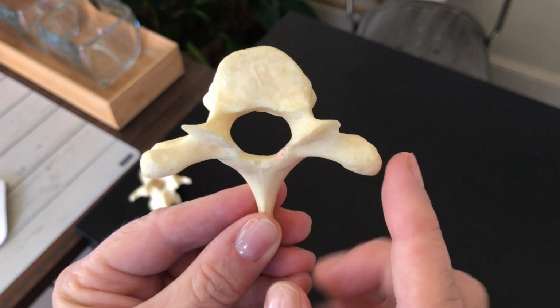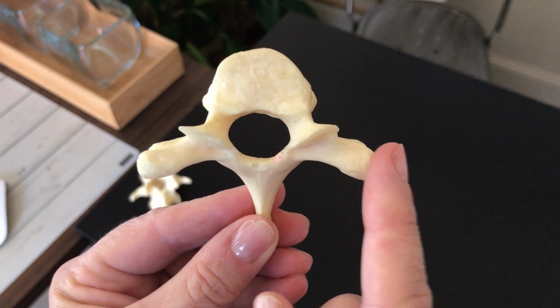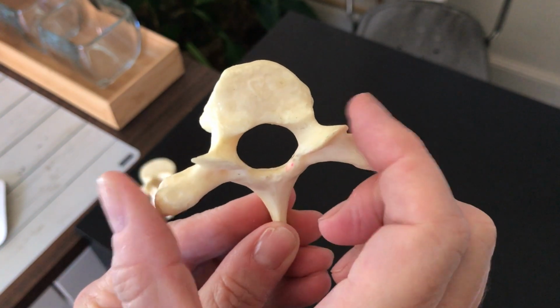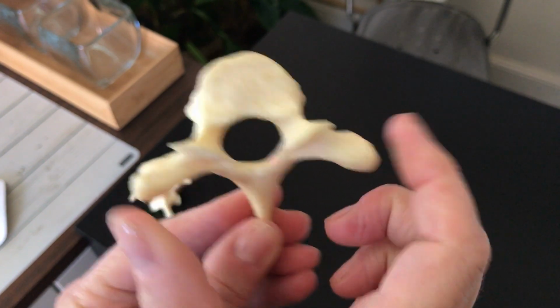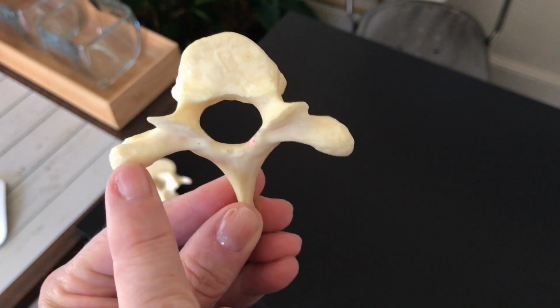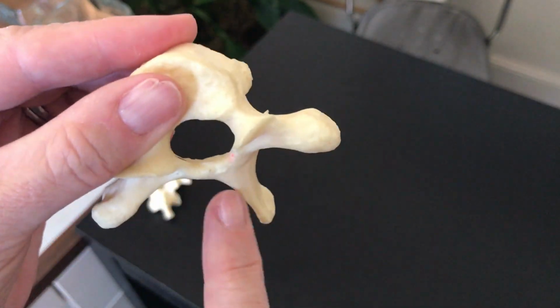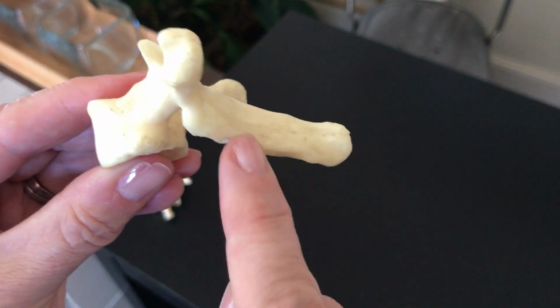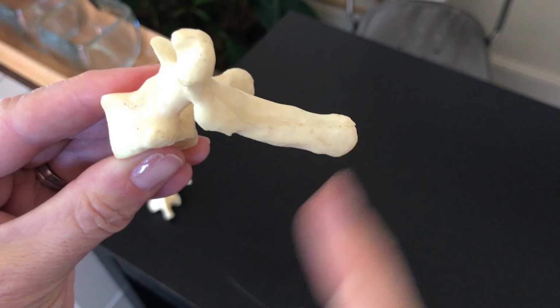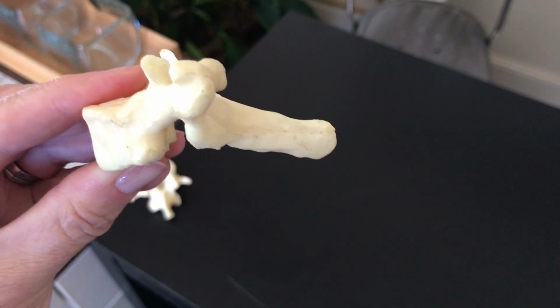We do have some processes, and we can name those. So these are transverse processes. So these two processes on either side are transverse processes. So we're going to have a left and a right. And then towards the posterior aspect, we've got the spinous process. That's going to extend posteriorly.